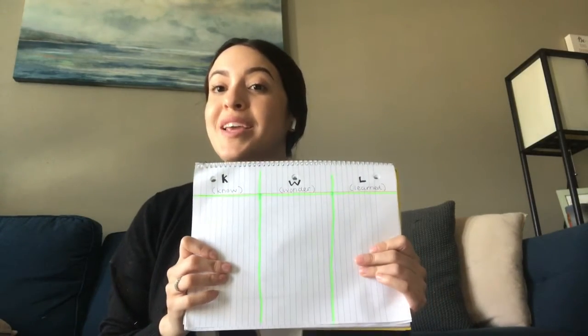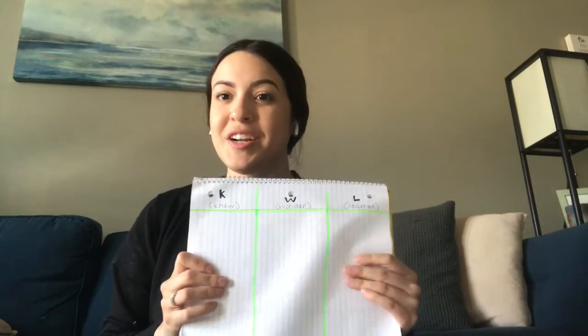Hello class. Today we're going to start our science lesson by getting out our science journals and turning to the next available page. With your pencil, go ahead and make 3 equal sections for our KWL chart. K for know, W for wonder, and L for learned. We're going to start in the first 2 sections right now, but we'll work our way over to L.